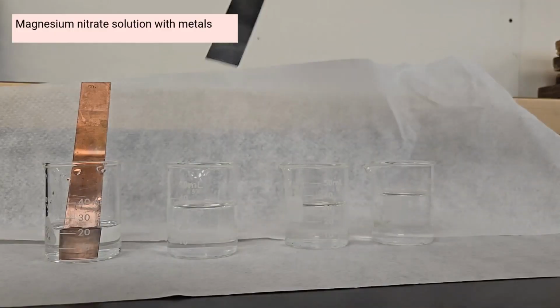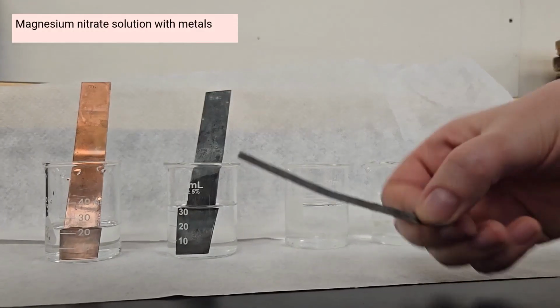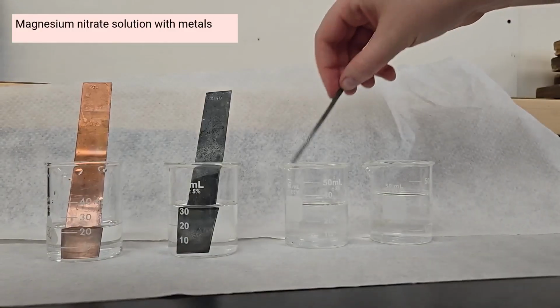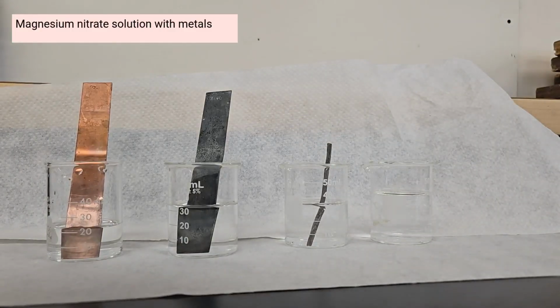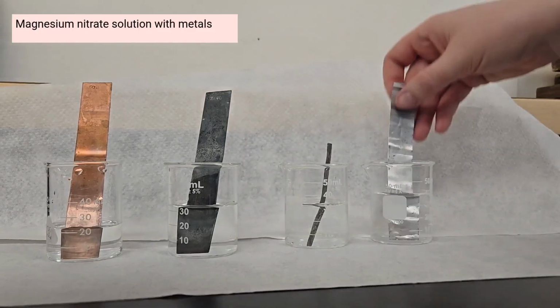This is our zinc. Here's our magnesium. And here's our silver.